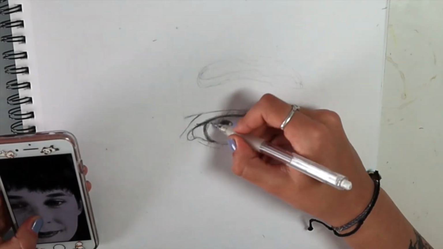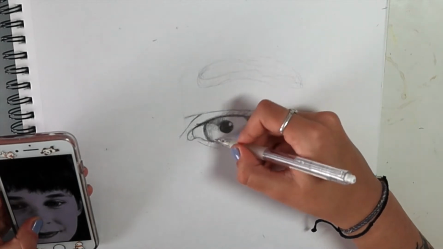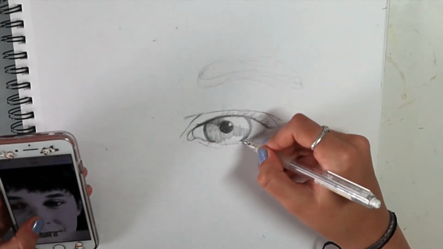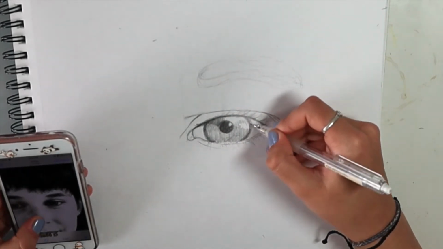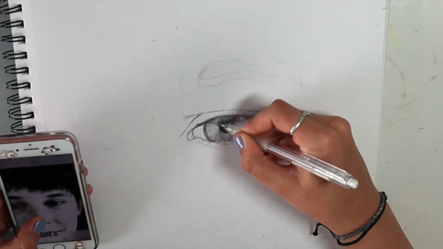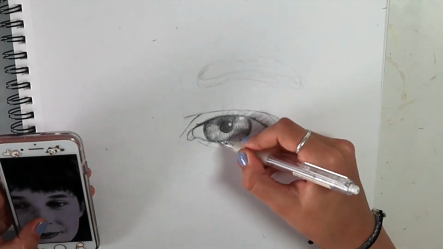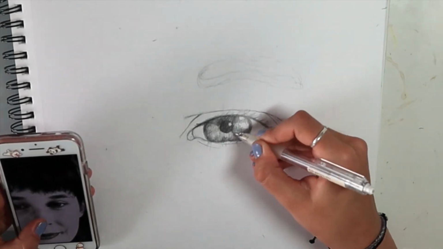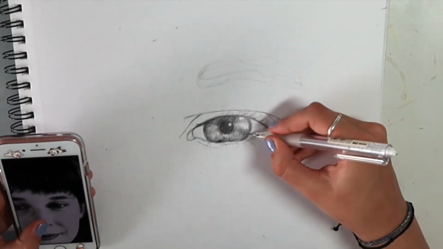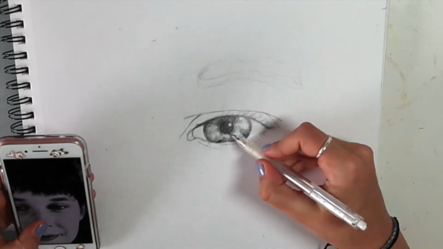Every eye is unique. Now that I have all my lines down, I'm going to finish my eye by shading it. Every time there's a piece of skin that's overlapping another piece of skin, I'm going to shade that in a little bit darker. My eye is a ball, so it's three-dimensional. So I'm going to try my best to shade it like that, even around the areas where there's skin. Darker on both sides and lighter in the center.